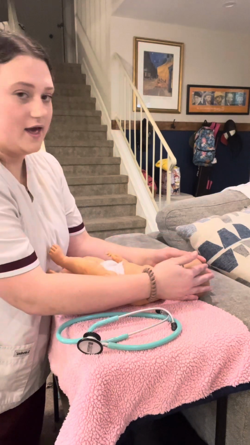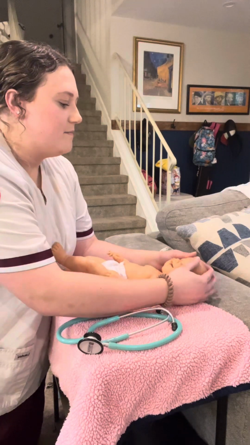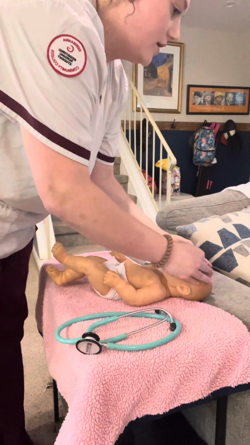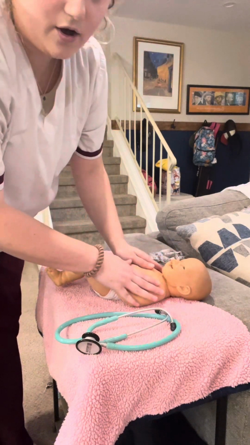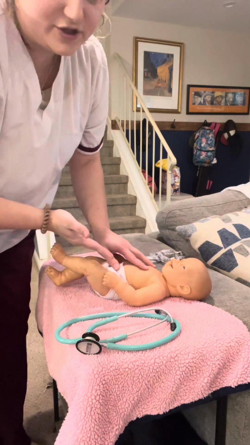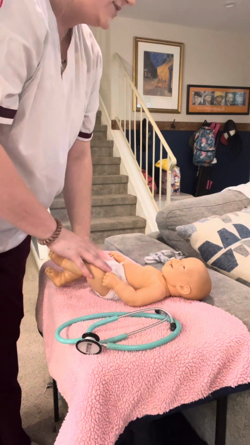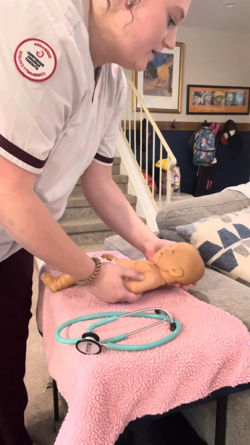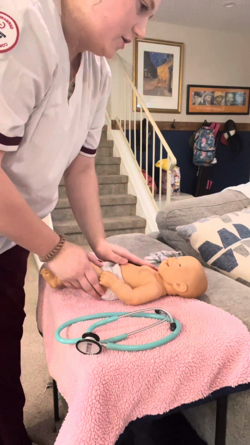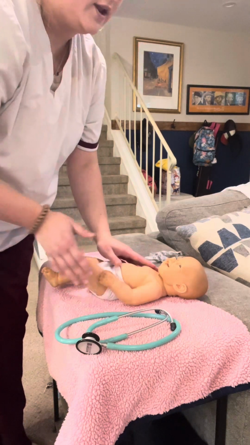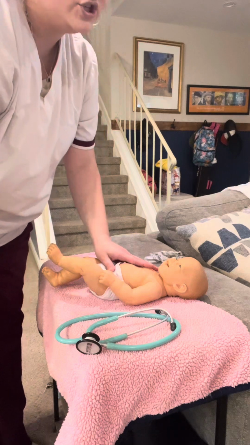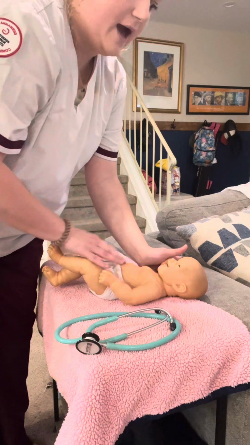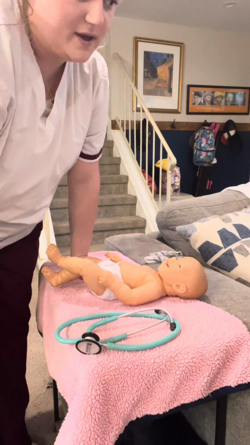And then so starting at the head, I'm assessing the baby's fontanelles. I am looking anterior and posterior, seeing if they're flat or sunken at all, which can mean too little or too much fluid. And then also I'm looking at the molding, so looking at the sutures on the top of the head as well. And then also looking for any cephalhematoma, which is if there's a blood clot or anything at all on the head. And then also looking for caput if there's any generalized edema for this baby.